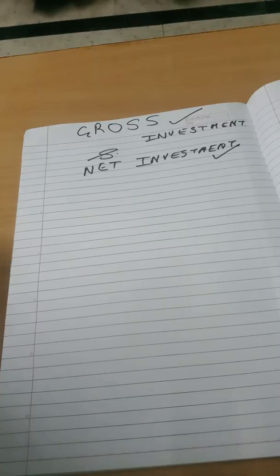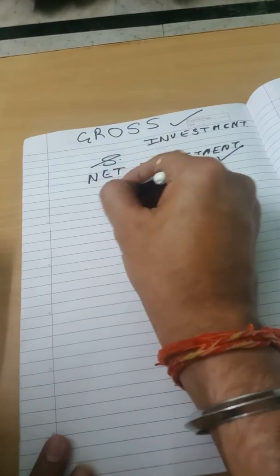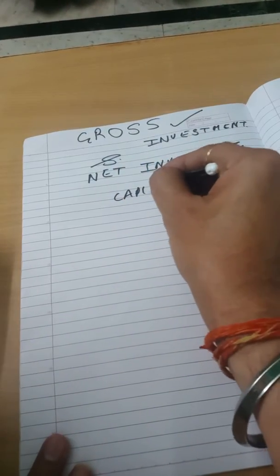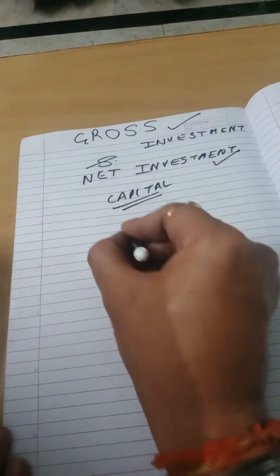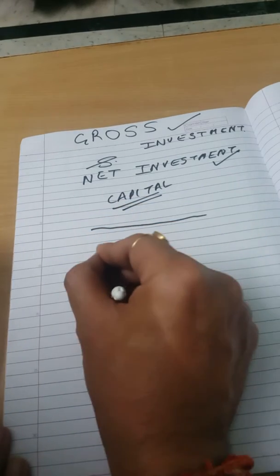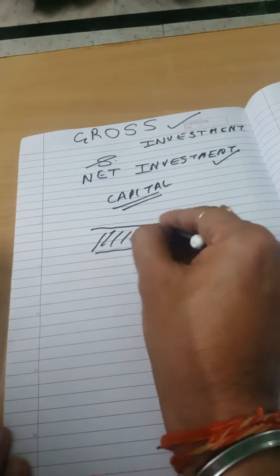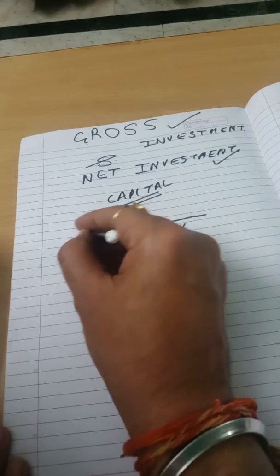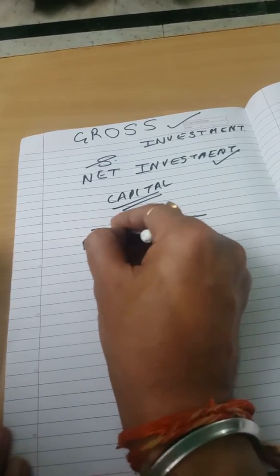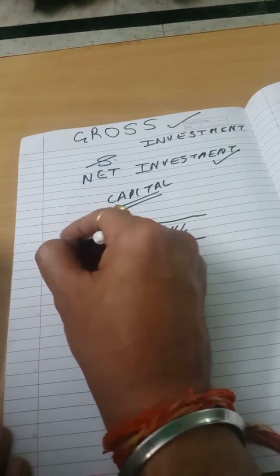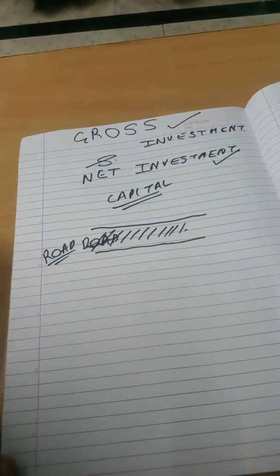In the capital goods category, we include those goods which are helpful in further production of goods and services. Which goods am I talking about? I'm talking about your capital goods. Now, let's take an example in a very simple form of a final good, which is a capital good, a road, which is there in the economy.